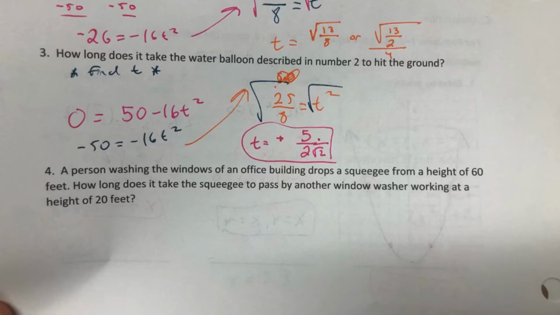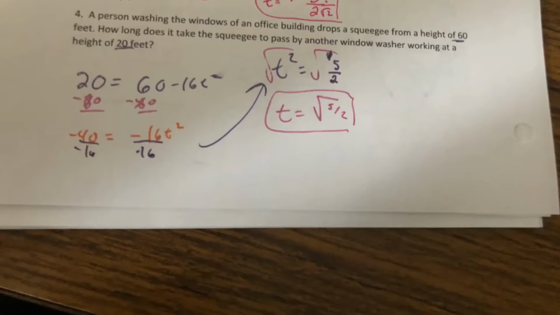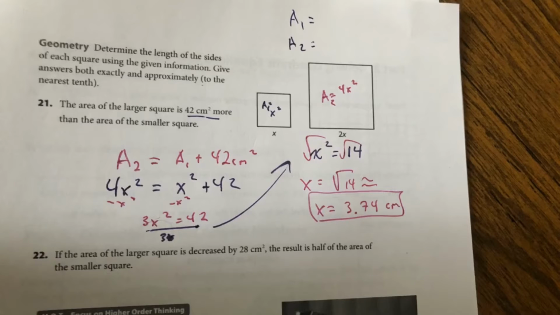So for this one, we know that 0 would be how high the ground is. We plug that in. On this one, we're solving for t. You can also put that in the calculator to get a decimal for a more precise answer.